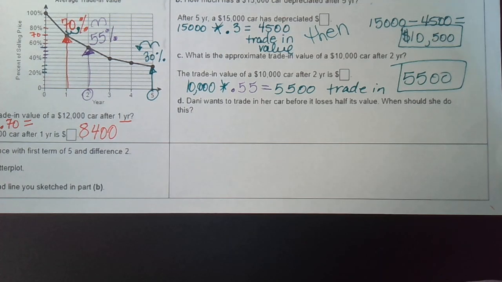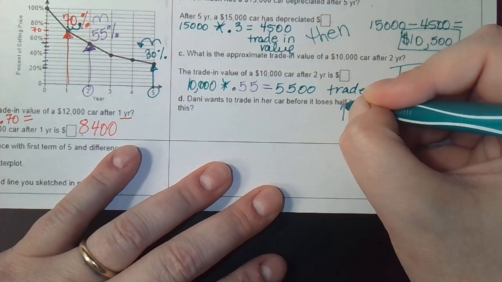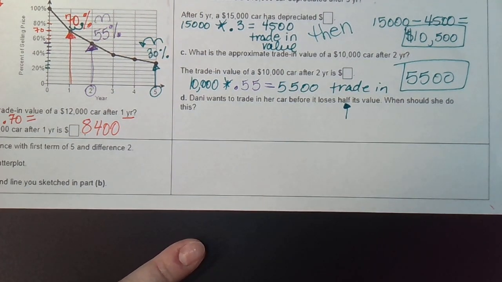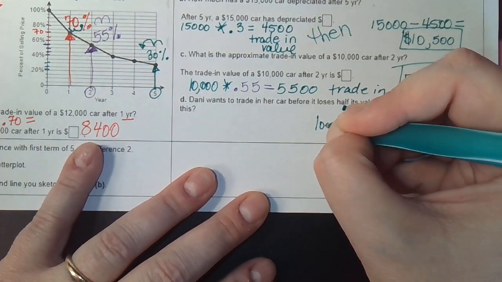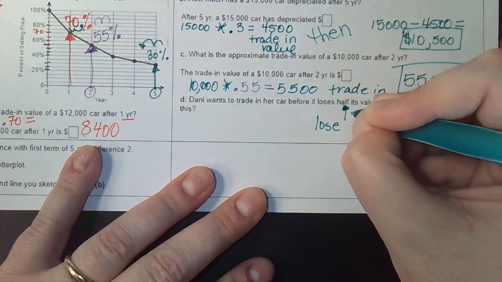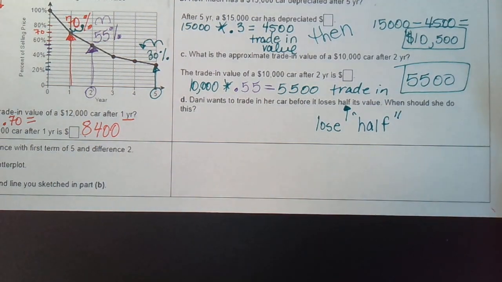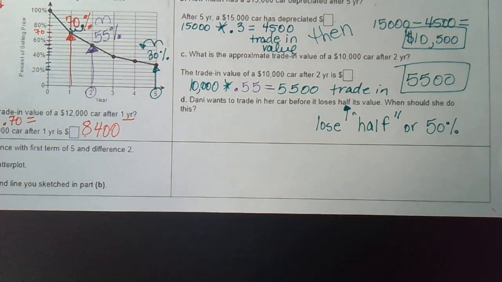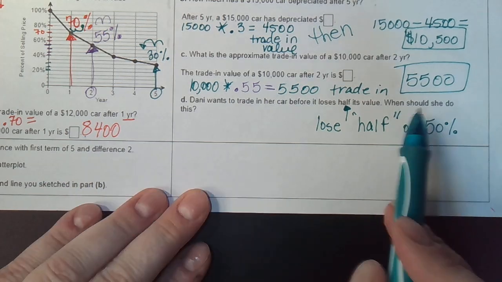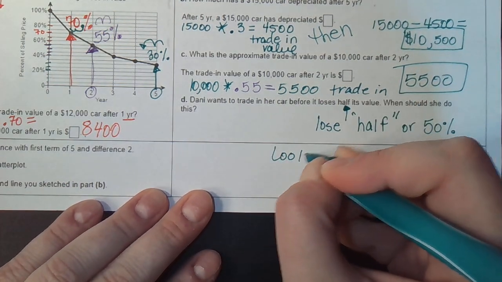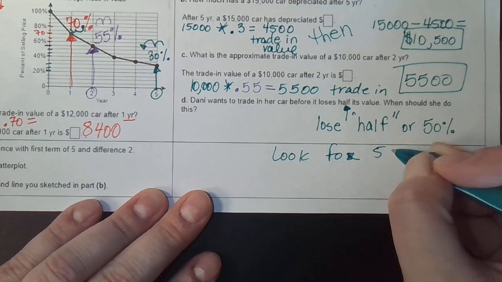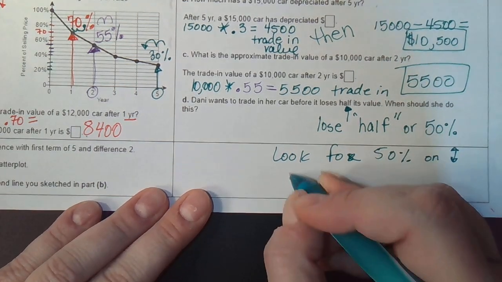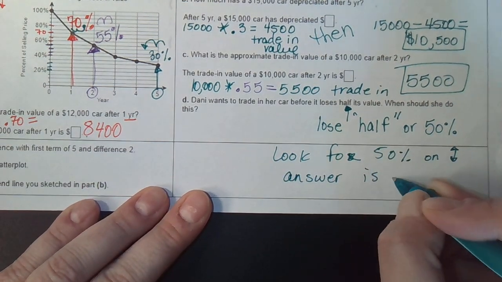Oh, okay. Well, what is half of its value? We don't know what it started with, but we know if you lose half, how much percent do you lose? You lose 50%. So, to figure out when that happens, we're going to look for 50% on the up and down. Yep. And then the answer is the year from side to side.